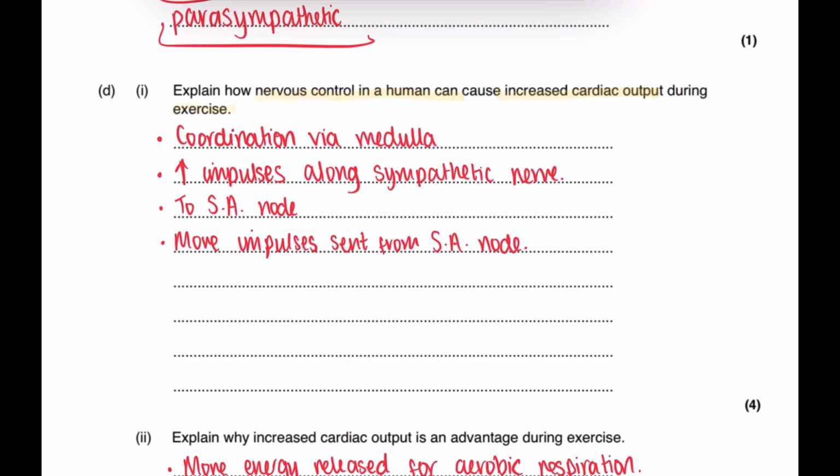So this increases impulses along the sympathetic nerve to the SA node, which is the pacemaker. This means that more impulses are sent and increase the discharge of the SA node, which is the pacemaker.